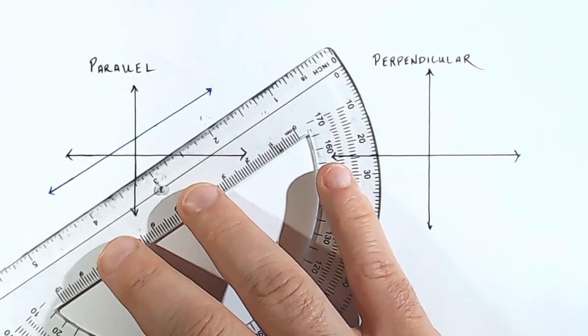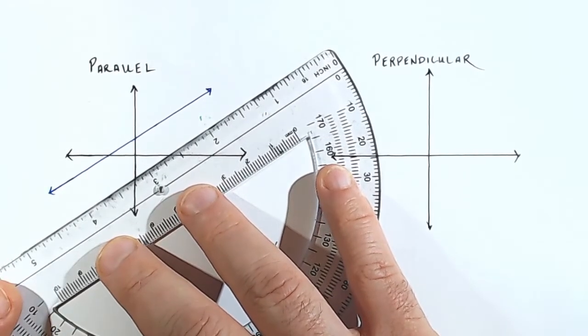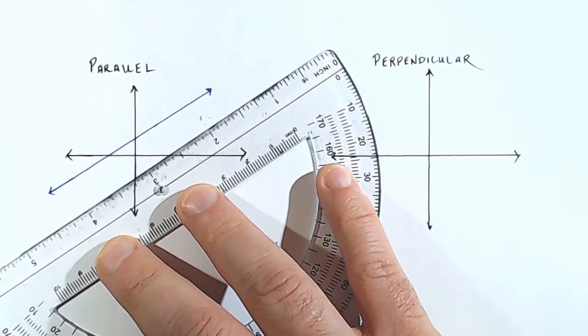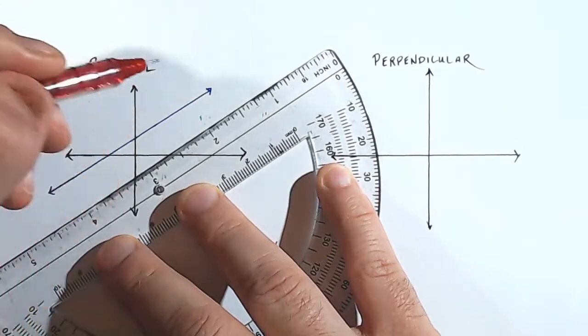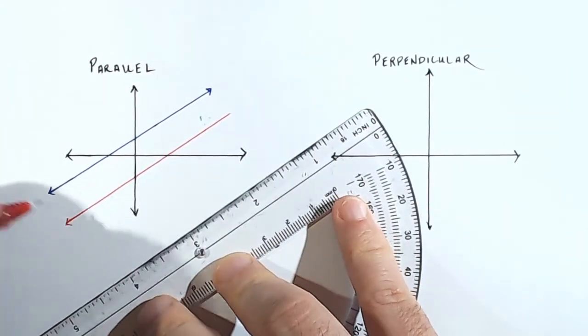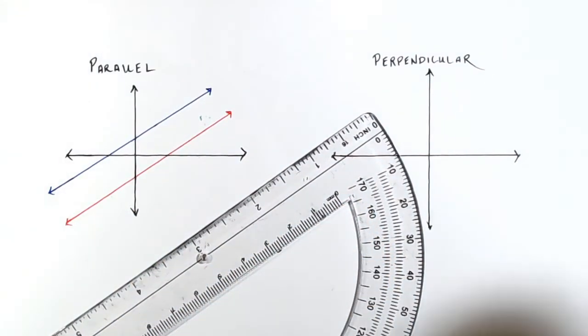If I'm going to do that with a protractor, my goal is to make that protractor parallel to the line that I drew and just draw another one. And then let's talk about what is the same and what is different about these two lines.